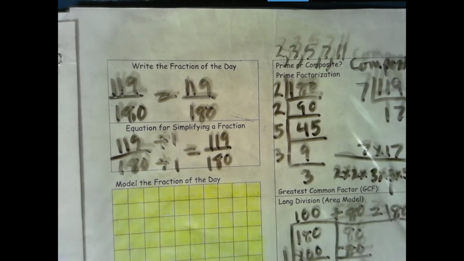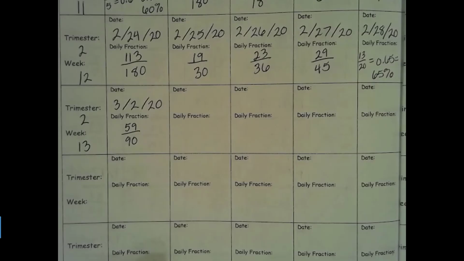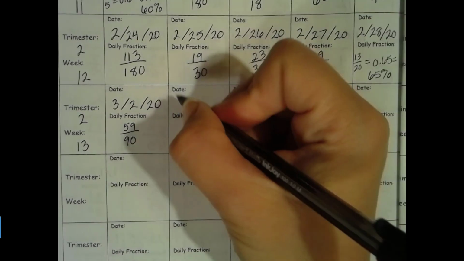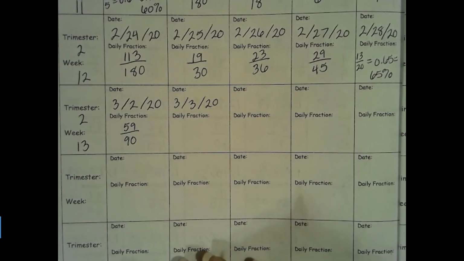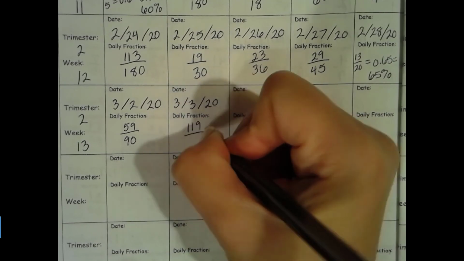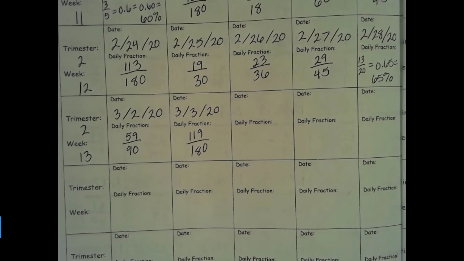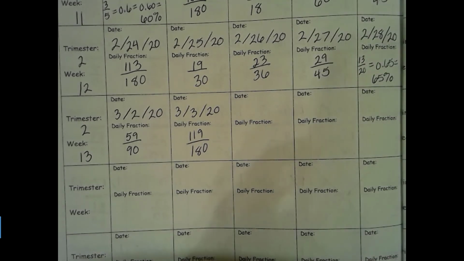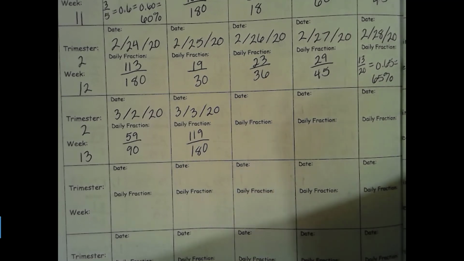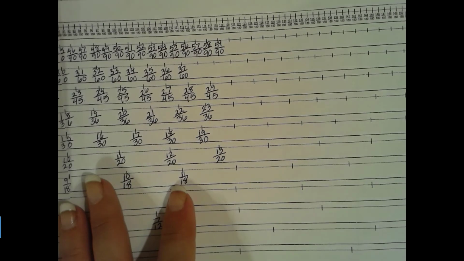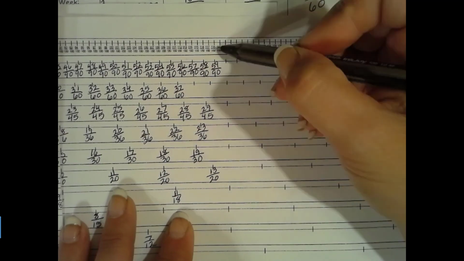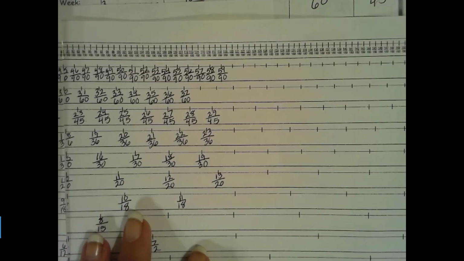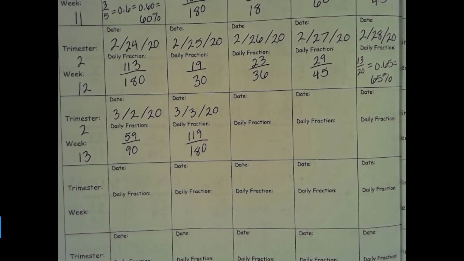All right, let's go ahead and fill in our data collection page. We are in trimester 2, week 13. Today is 3/3/2020. Our fraction for today is 119 180ths. So 119 and 180 have the greatest common factor of 1. And since we did groups of 1, you do not have to get out your number line. But I do like to always show you it is right here on your number line. There are no lines lined up underneath because there are no equivalent fractions in lowest terms. It is already in its simplest form.